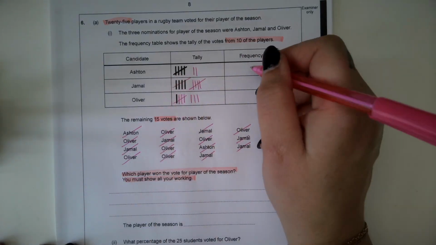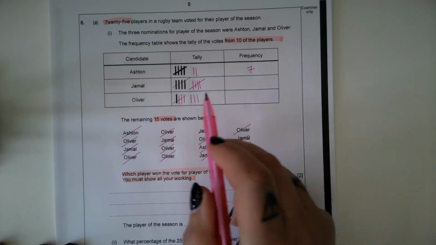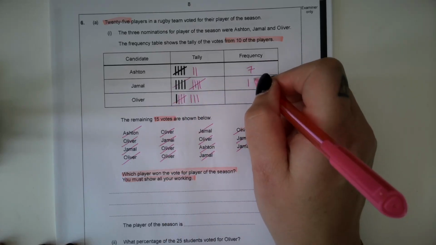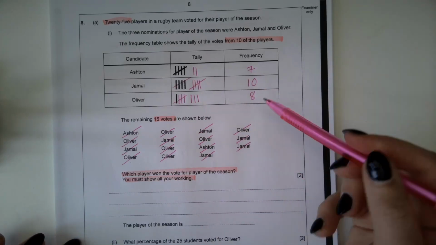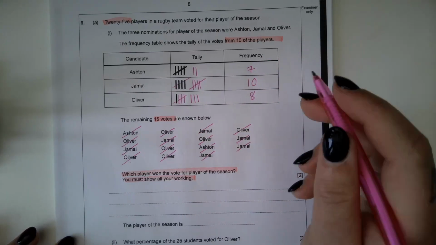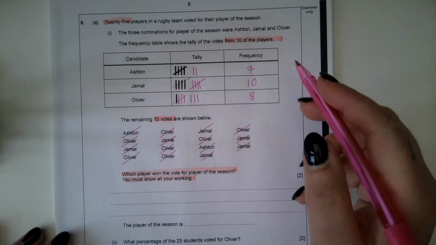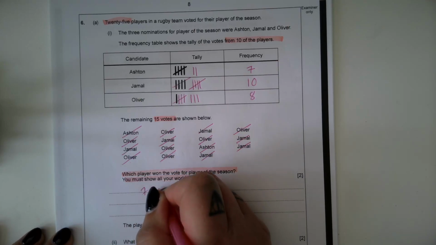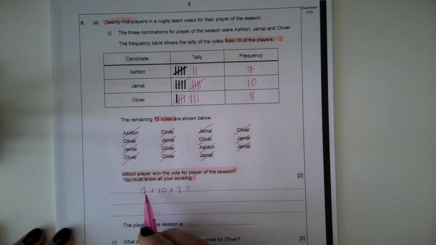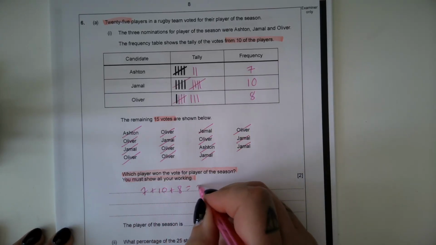So 5 plus 2 is a frequency of 7. 5 plus 5 is a frequency of 10. And 5 plus 3 is 8. So there's a frequency of 8 for Oliver. And I'm just going to double check that I've not missed anyone out. So we have 25 players in total. 7 plus 10 plus 8. So that's 17 plus 8 is 25.